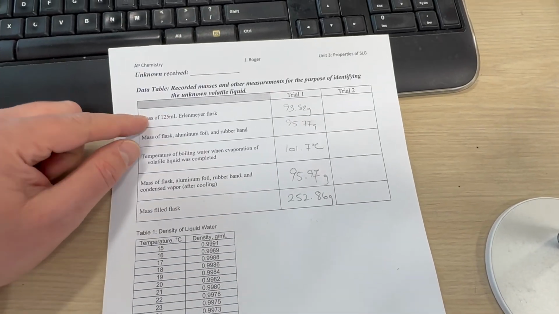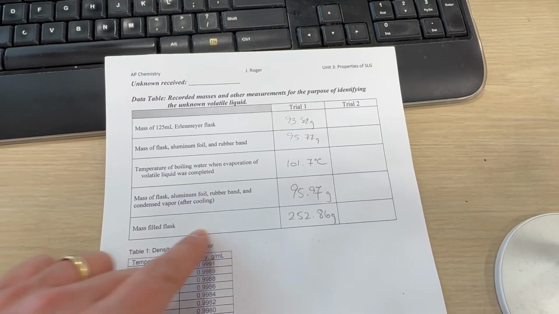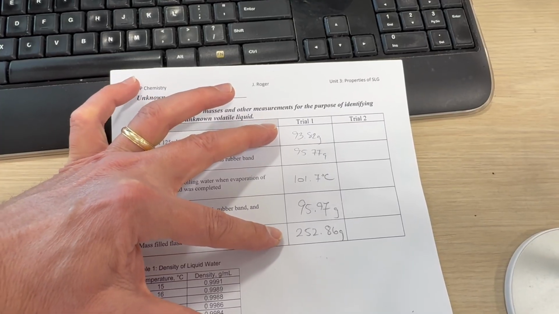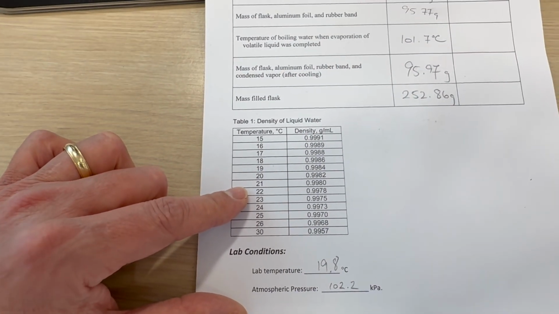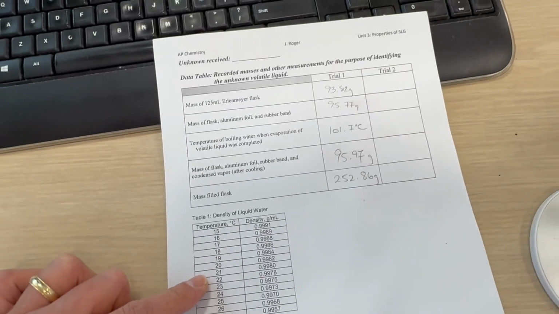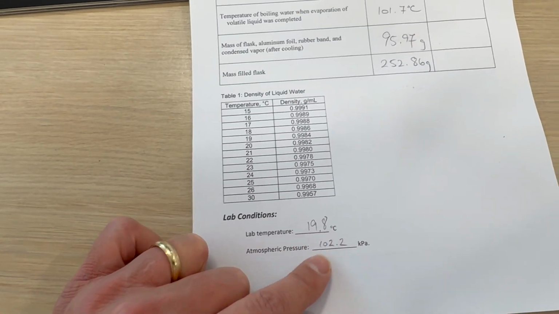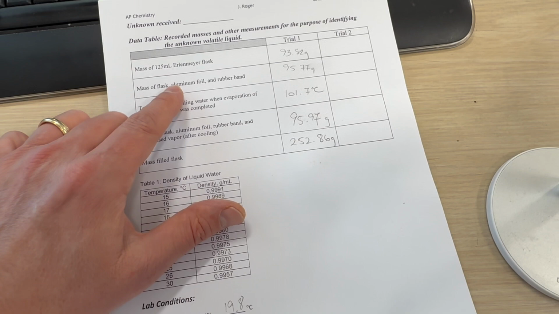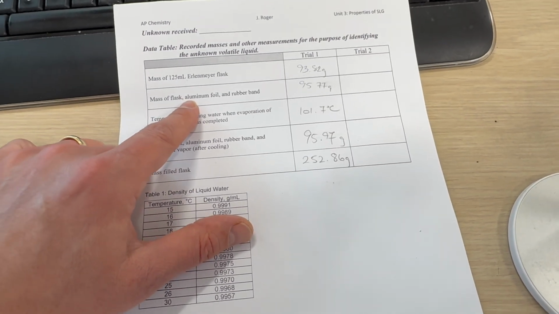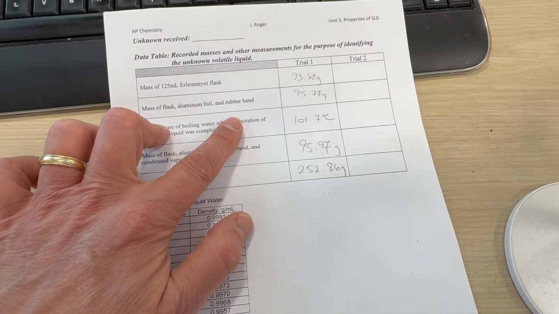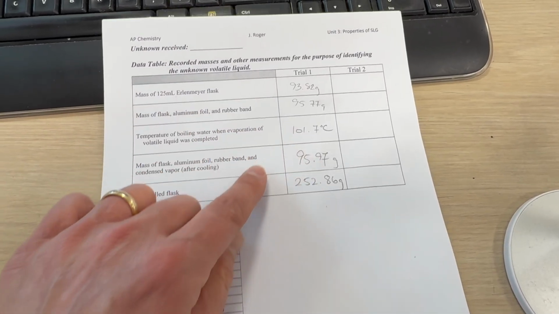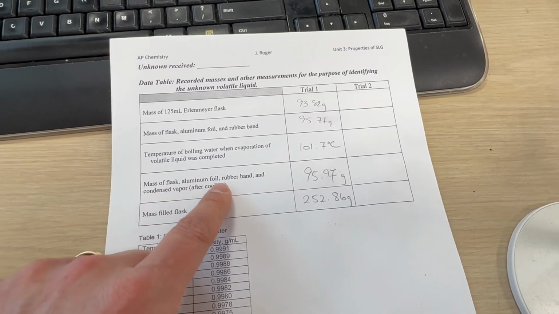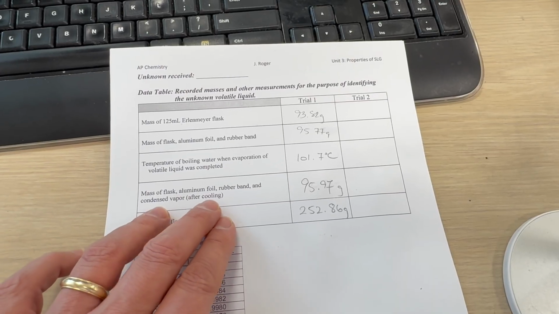We measured the empty flask, and then we measured the flask filled with water, and these two measurements are going to be used to calculate the volume of the flask, and we will use the density of water at 20 degrees, because this is the temperature in the lab right now. We also measured the mass of the flask, the foil, and the rubber band. And then at the end of the experiment, we measured the same flask, same foil, same rubber band, and this time with the condensed vapor.